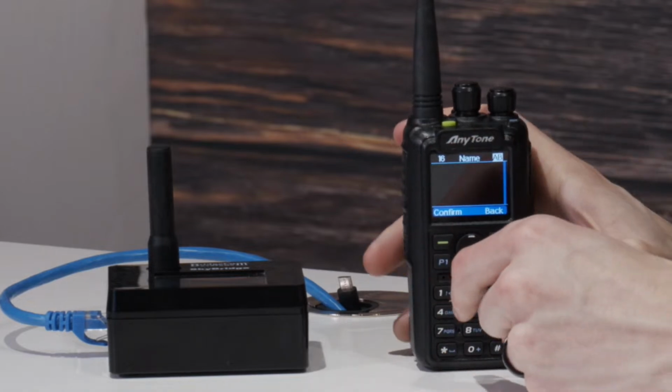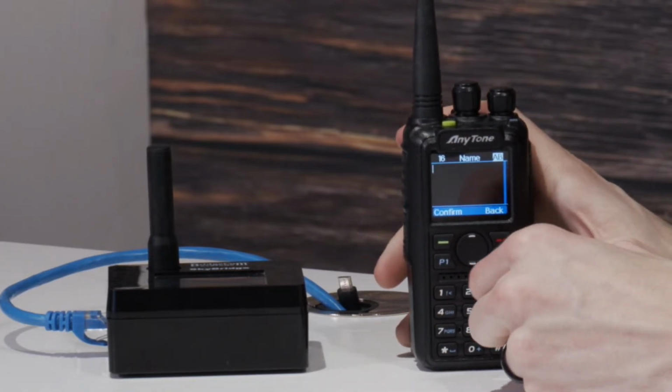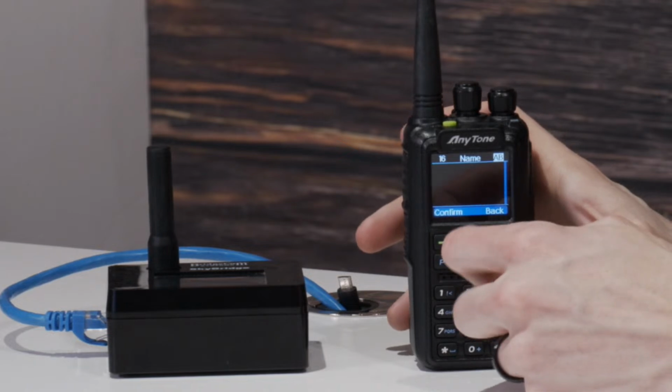So let's see. We want to name this. What one are we doing? It doesn't matter, so we can do any of them. Let's do the parrot.